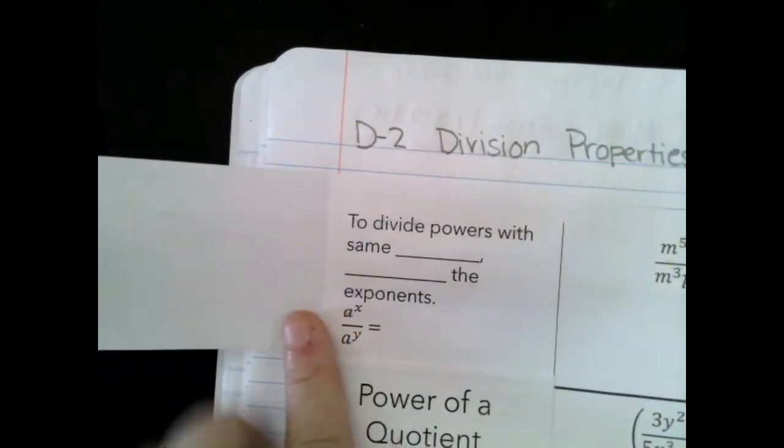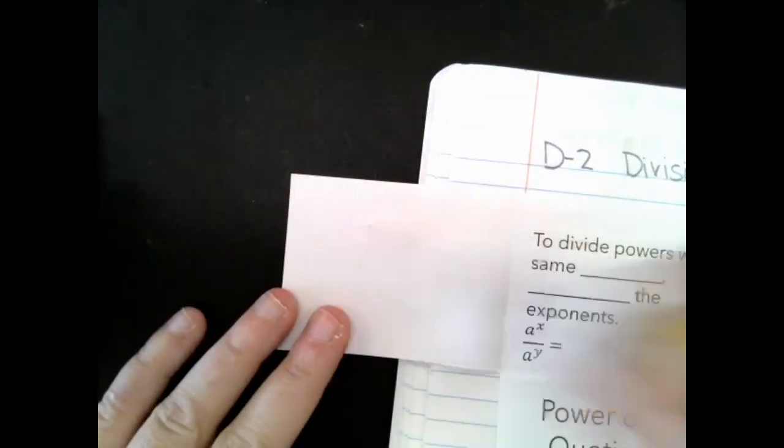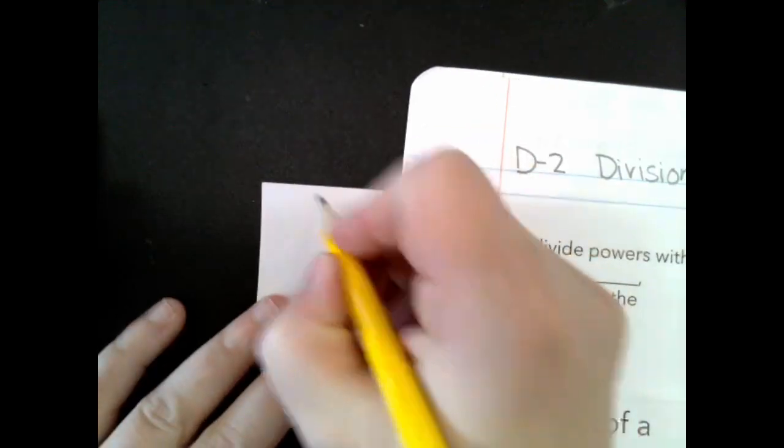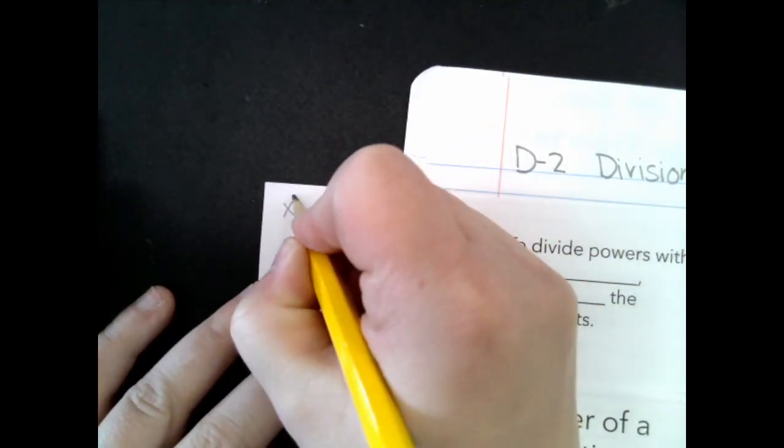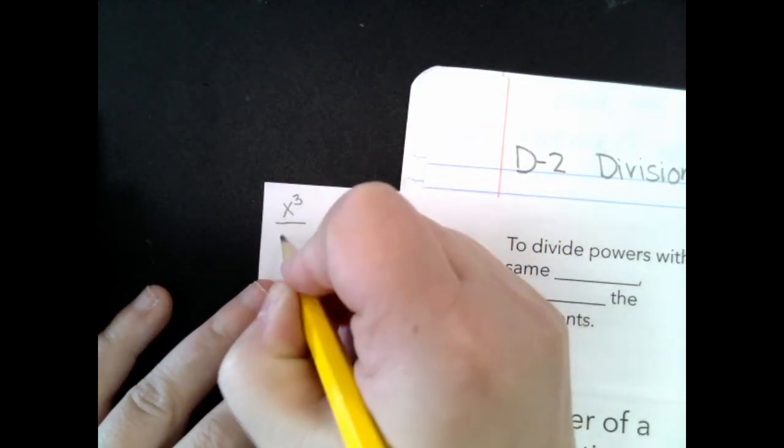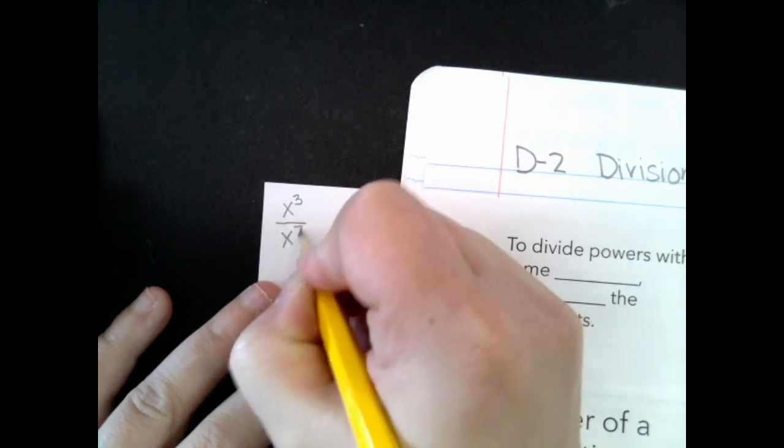So I'm going to open it up. I'm going to write on this inside flap, which is why I didn't want to glue it in, but I did already, so that's the way life goes some days. All right, if I have x to the third power divided by x to the seventh power.